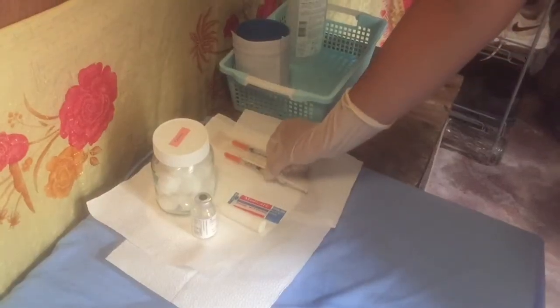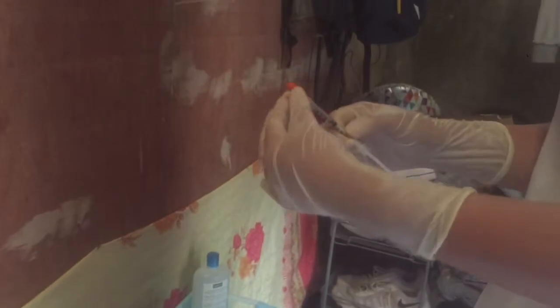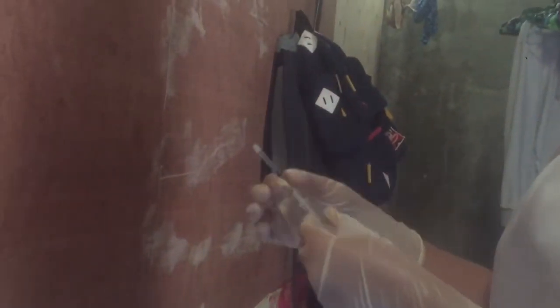So make sure to locate the correct site using landmarks. Always remember that the hepatitis B is given in the outer mid-thigh. There are various vaccines that are administered by intramuscular injection, such as IPV, Penta, and PCV. Make sure to remove the needle cap by pulling it straight off the needle. This prevents the needle from touching the side of the cap and prevents contamination.